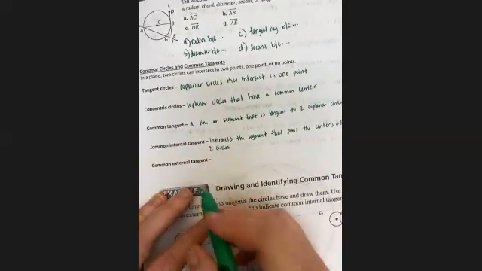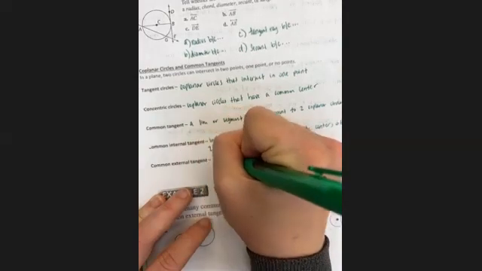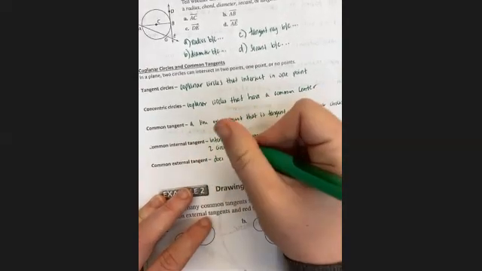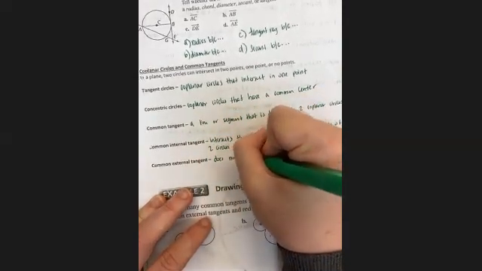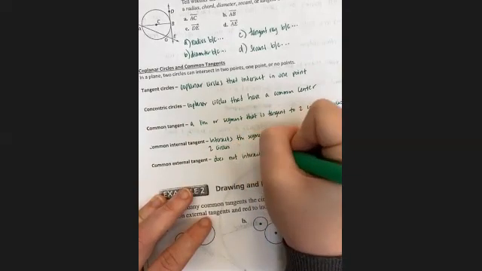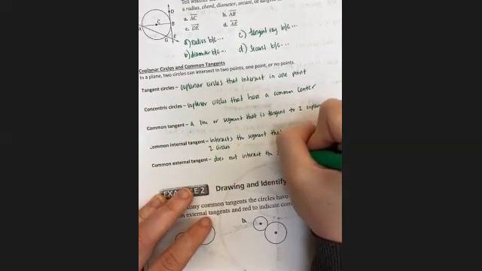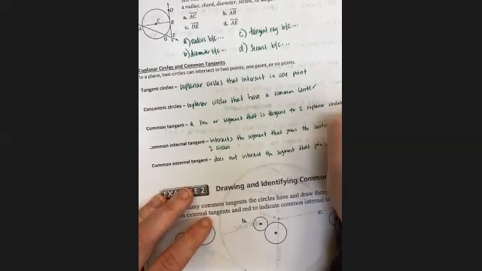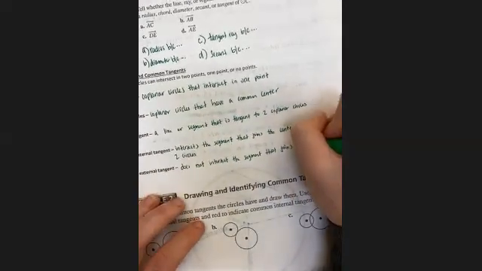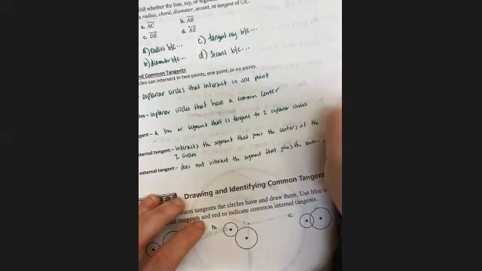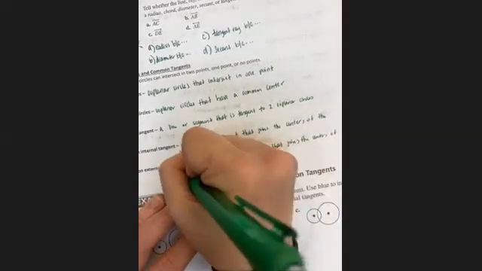Okay, a common external tangent does not intersect the segment that joins the centers of the two circles.